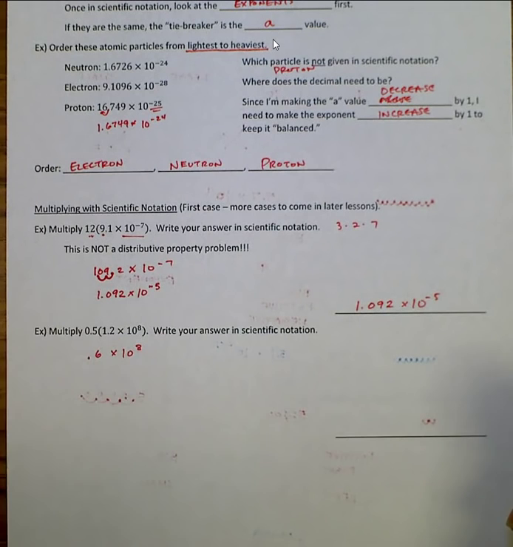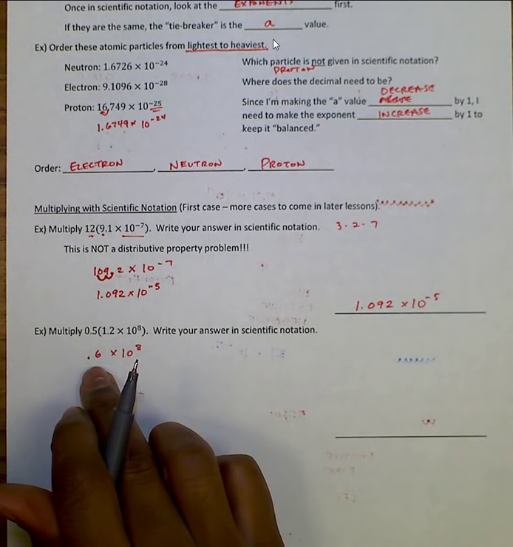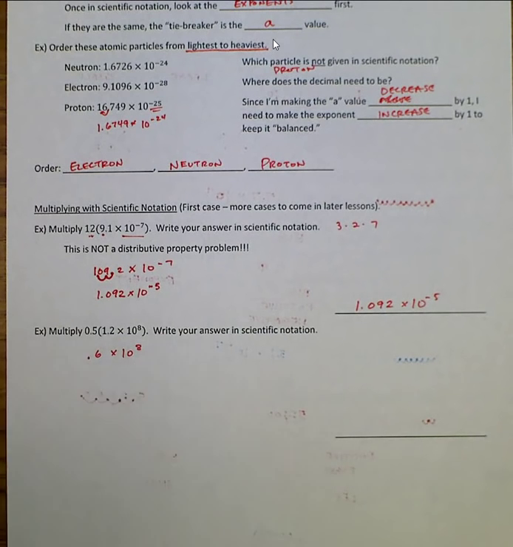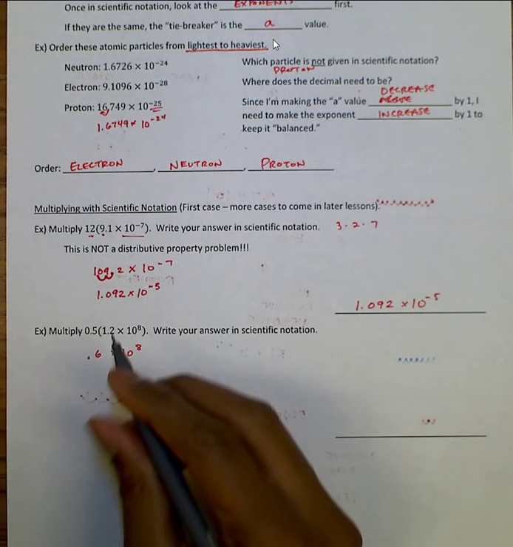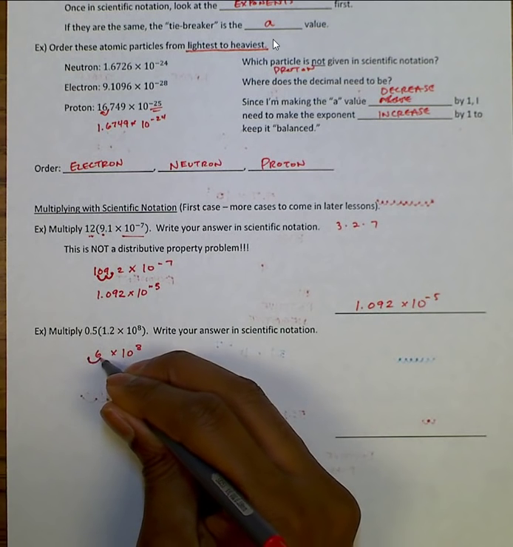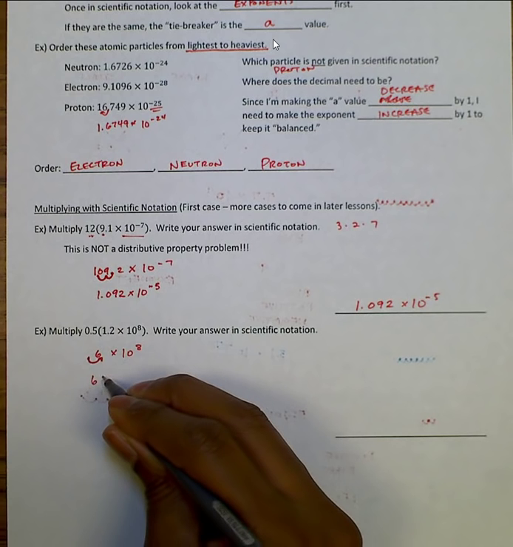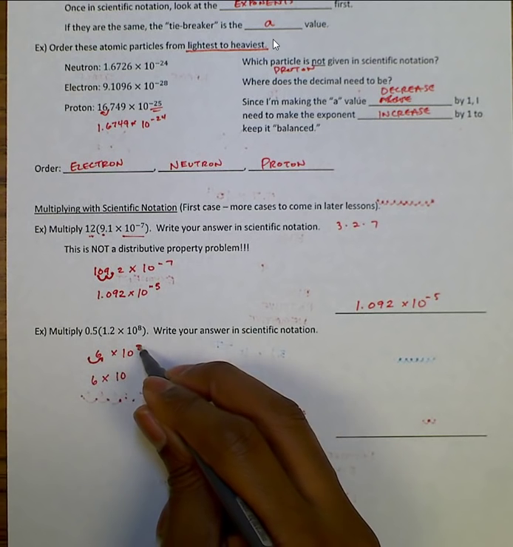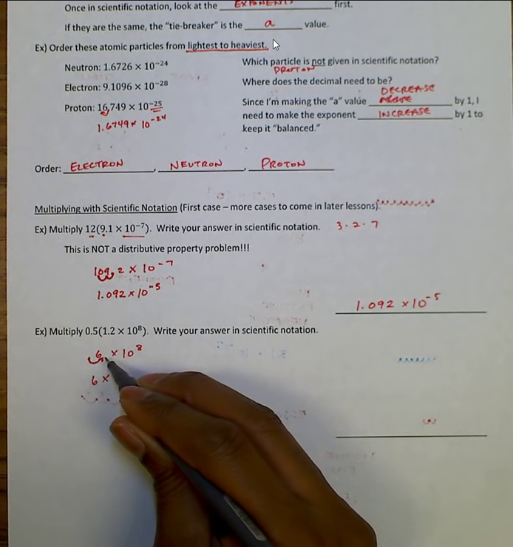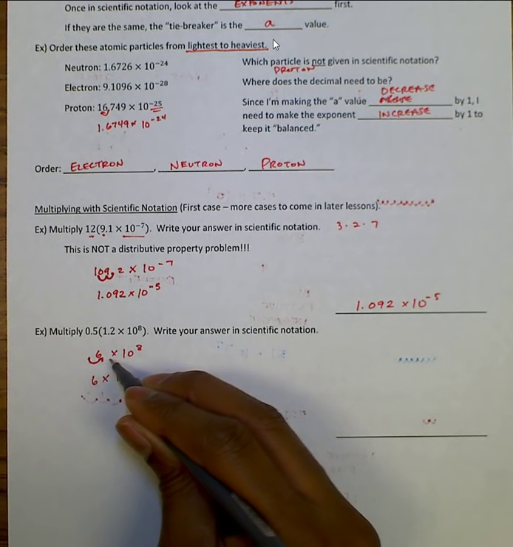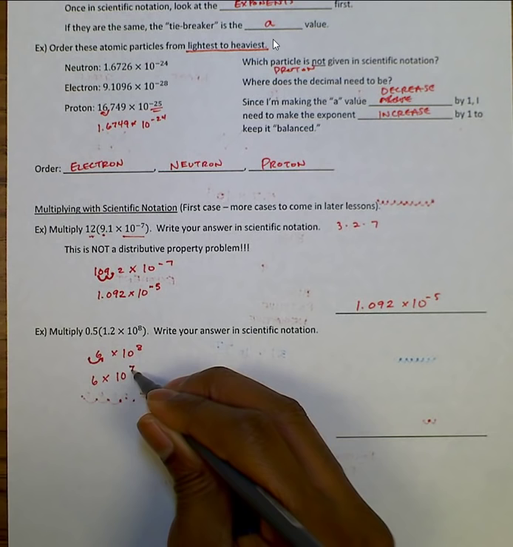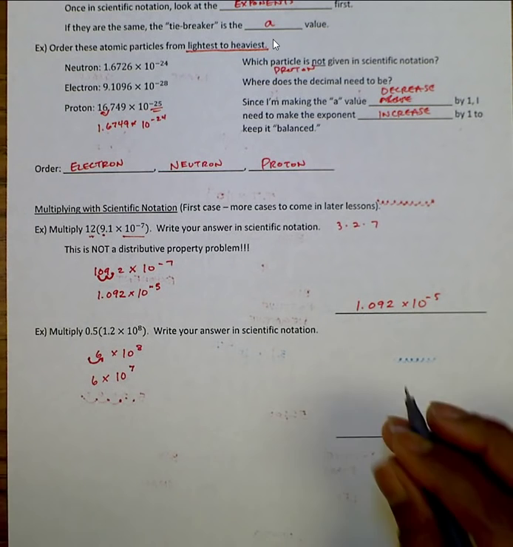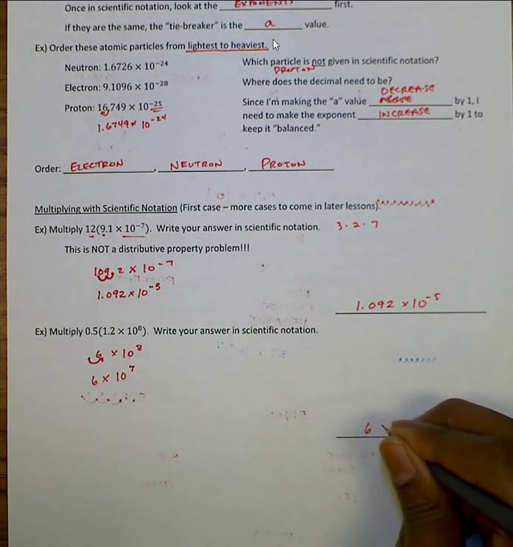Okay. This is not in scientific notation because 0.6 is not greater than or equal to 1 and less than 10. It's less than 1. So I need to move this over one spot. So 6 times 10 to the... Now this was saying move right 8 times. I moved right once. So what is it going to tell me now? Okay, you got to do it 7 more times. Okay, so 6 times 10 to the 7th.